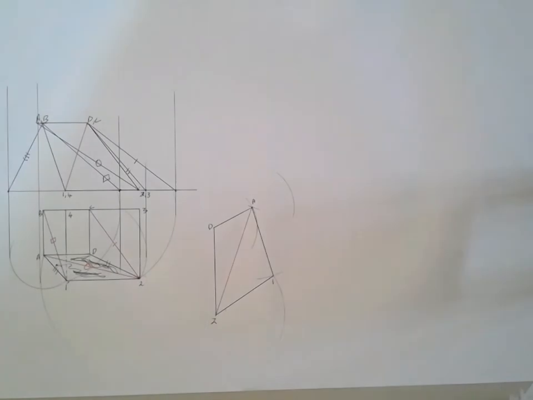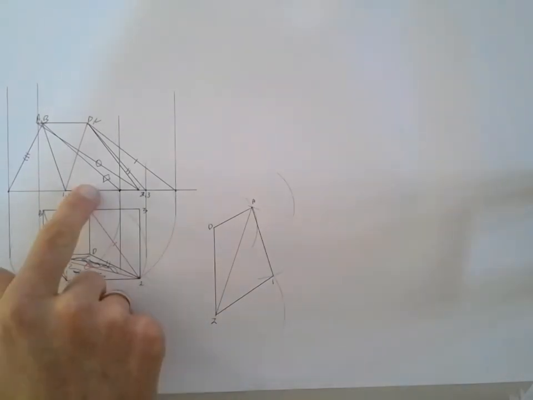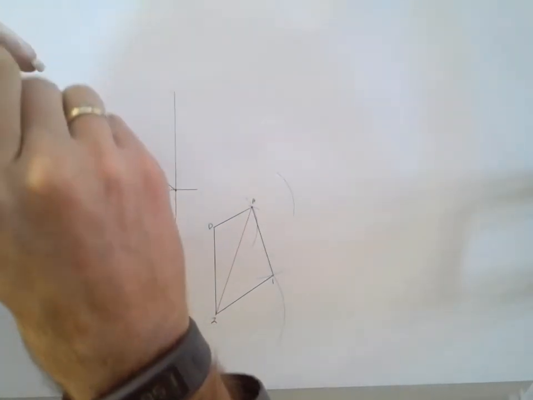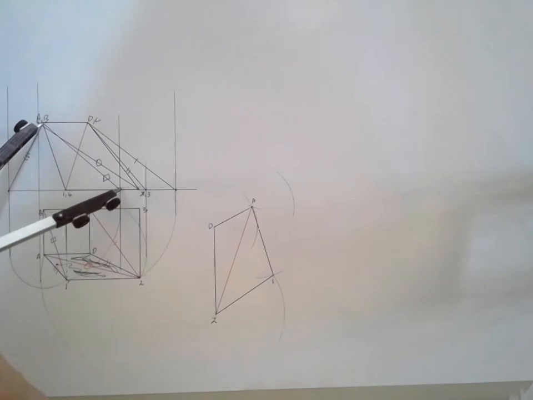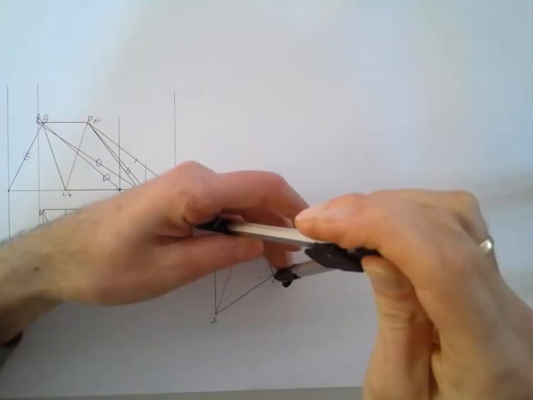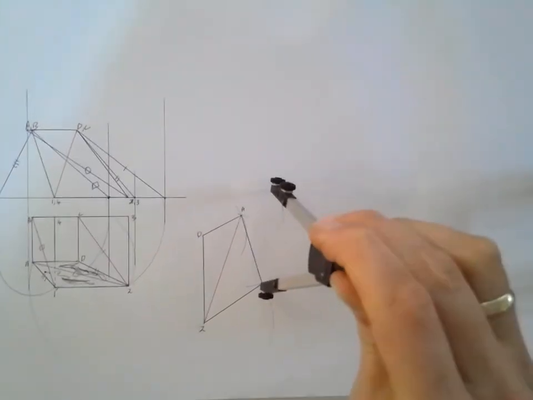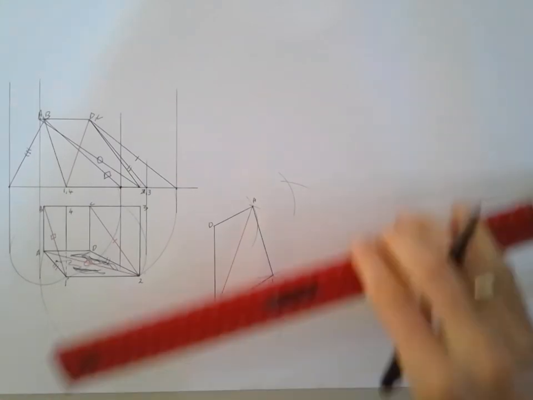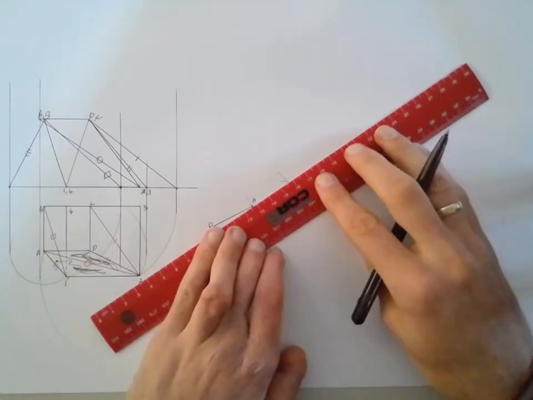And then I need the true length of line B1, which is marked with a square. So I can go to my front view, place my compass onto that length, place it onto point 1, and then make an arc. And I can join point A to that point with a dark line.